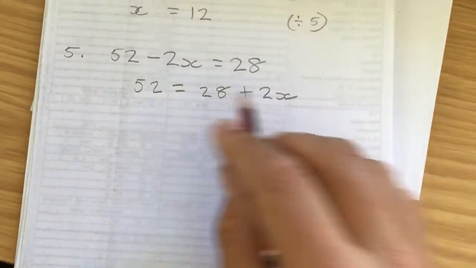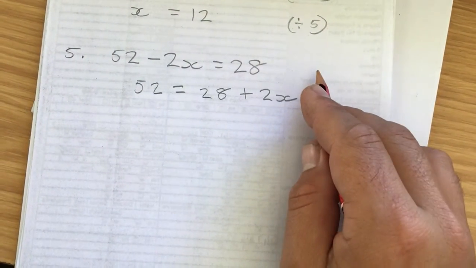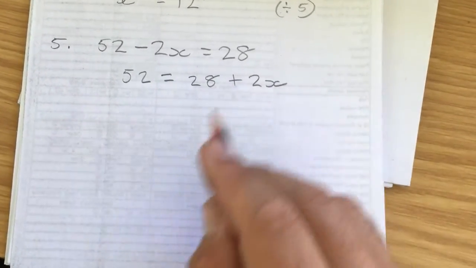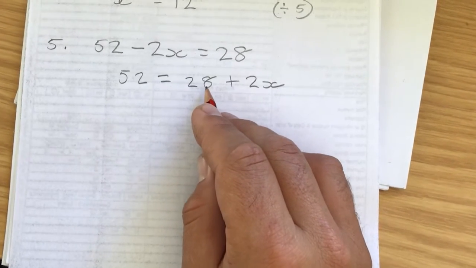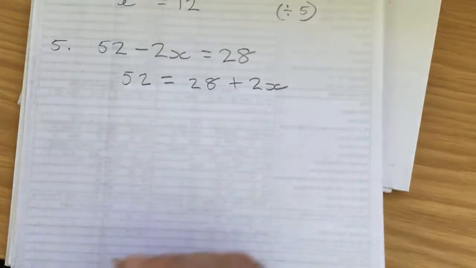So that's what I did. I added 2x to this side, that gets rid of that one, and I added 2x to this side to keep it the same. So I've got 52 equals 28 plus 2x. Now it's nice and simple. I want to get rid of this 28. How do I get rid of that 28? I minus 28 from this side and I minus 28 from that side.